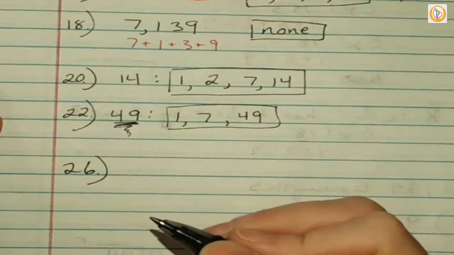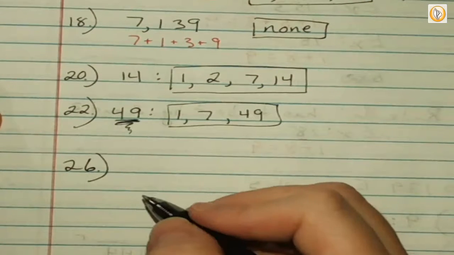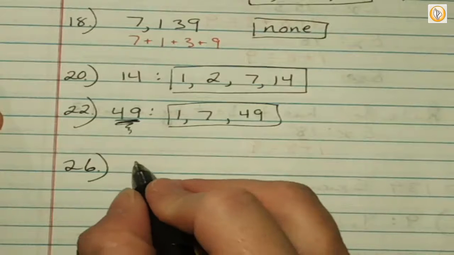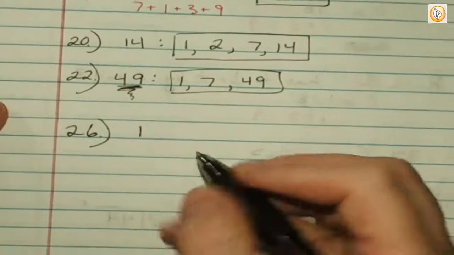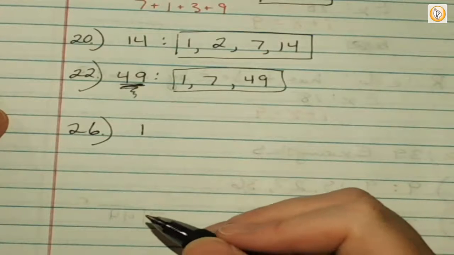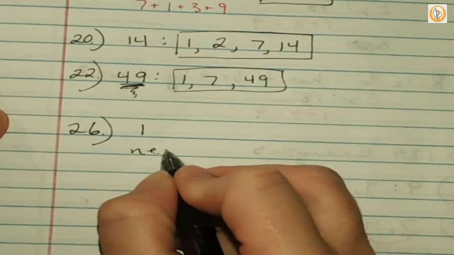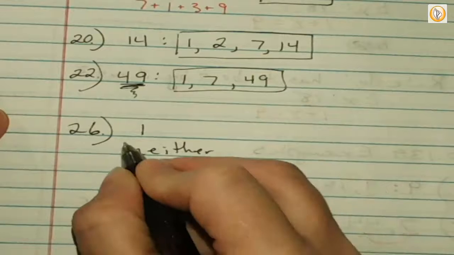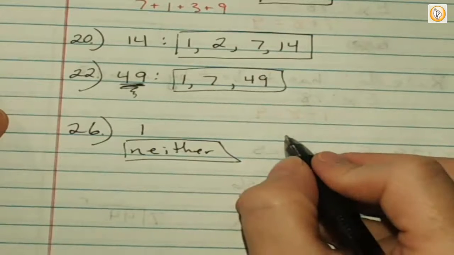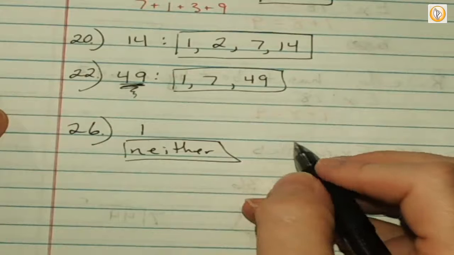Look at number 26. It's on the next page. State whether the given number is prime, composite, or neither. Tanner, is 1 prime, composite, or neither? Neither. She is correct. It is neither. I don't understand that though, because the rule says 2 factors.